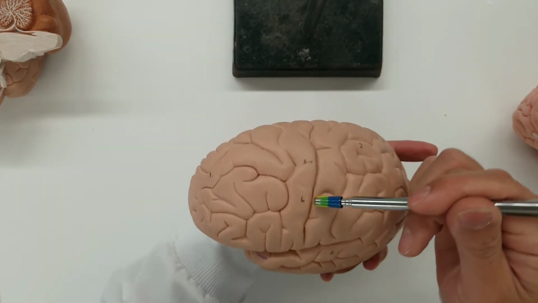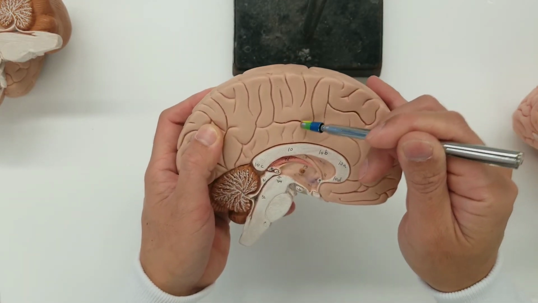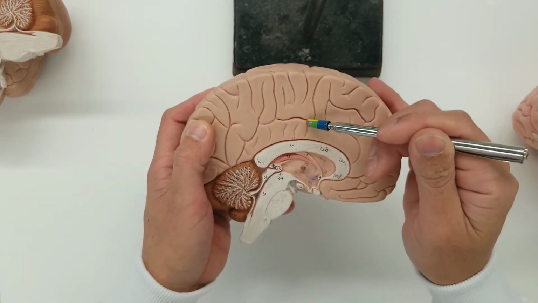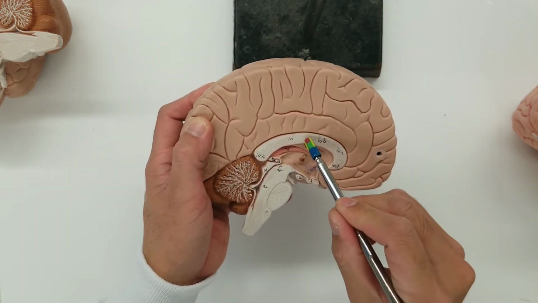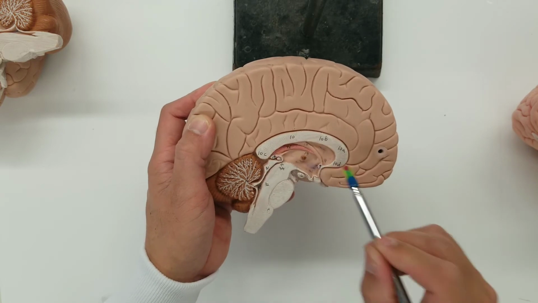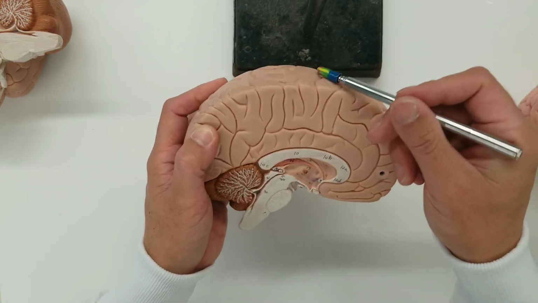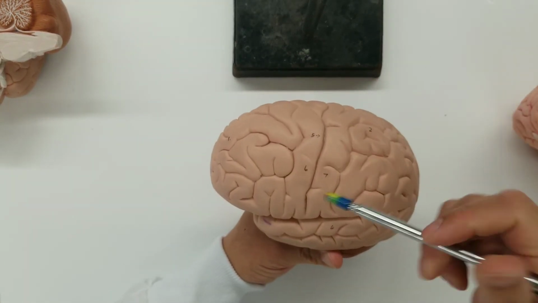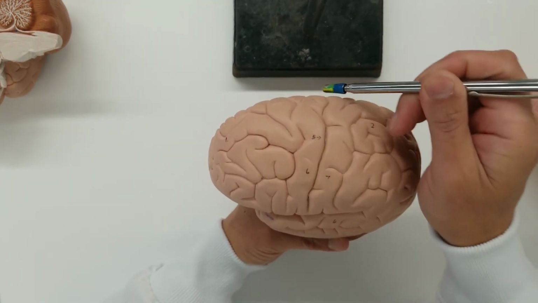If we look on the other side of it, through our mid-sagittal cut, it tends to line up with a deep sulcus. It doesn't go all the way in towards the corpus callosum, but it goes in pretty deep. So the central sulcus is not perfectly straight, but it's a fairly deep one.